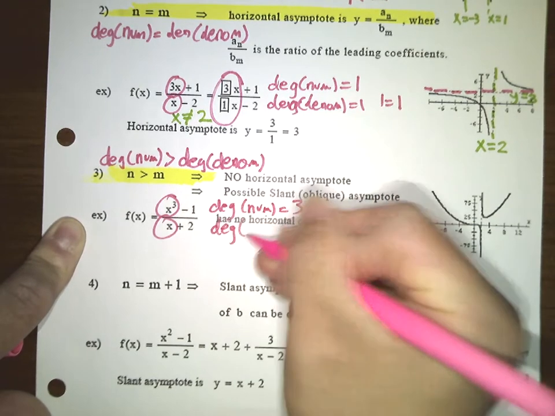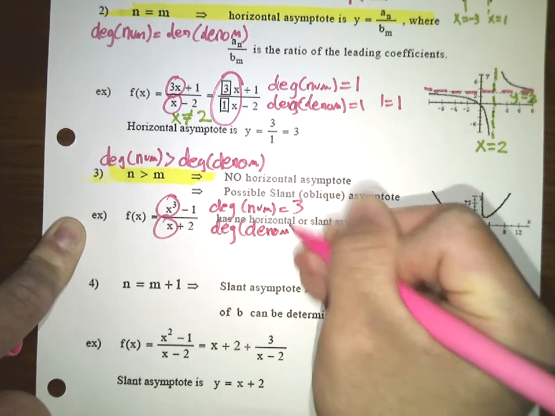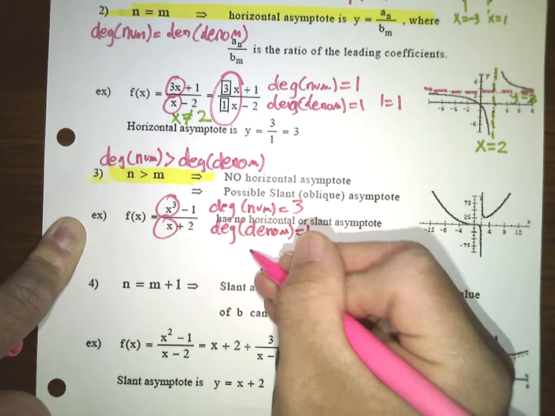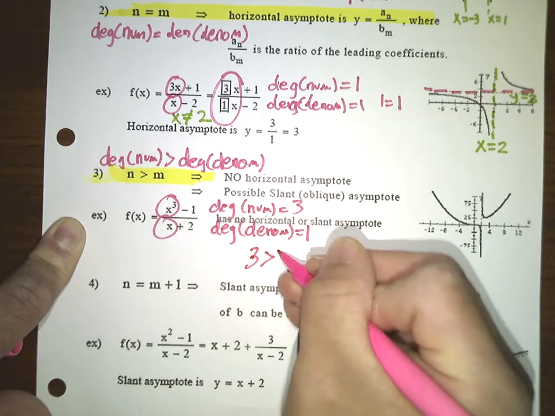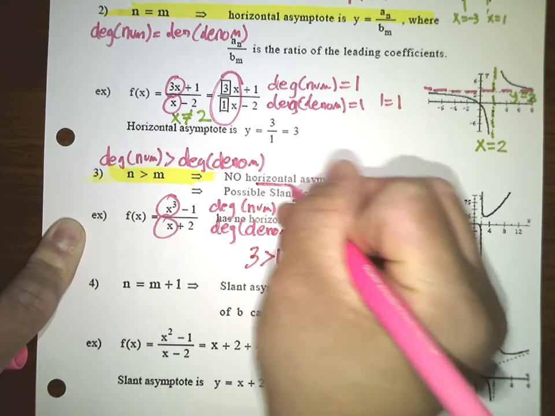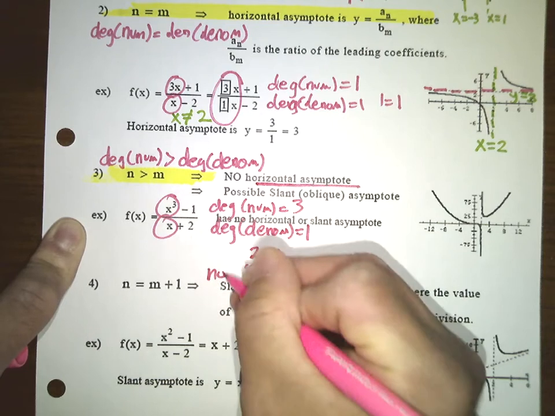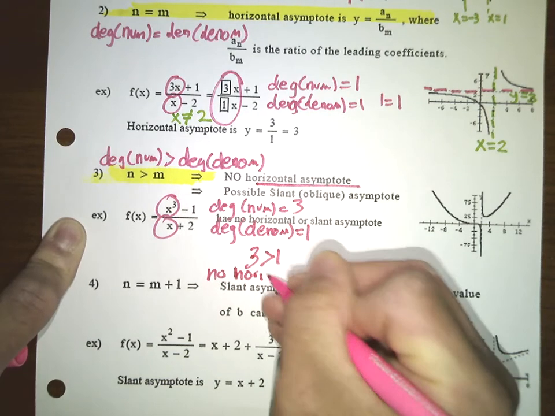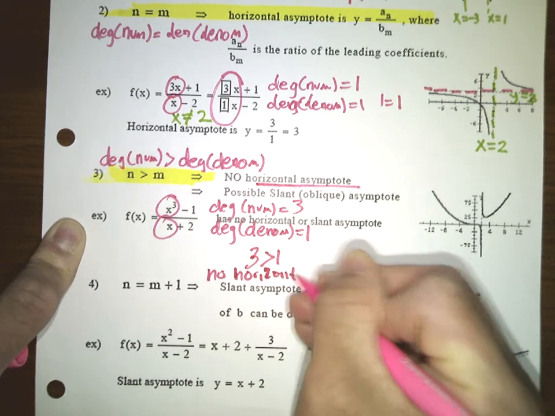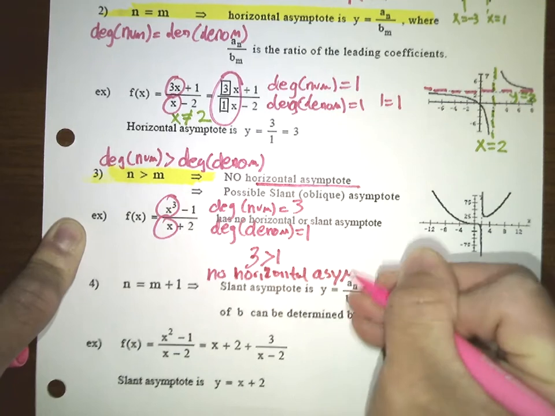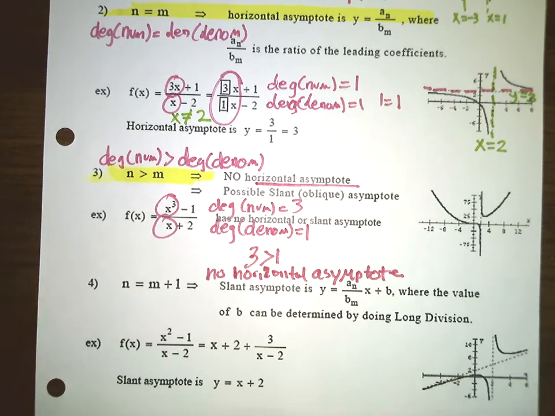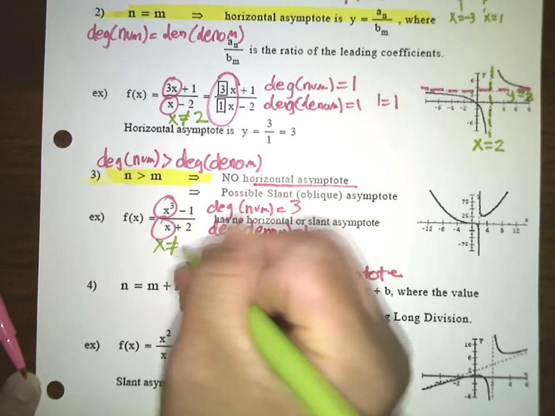Degree of the denominator would be 1. So 3 is greater than 1. So what does that mean? That only means no horizontal asymptote.